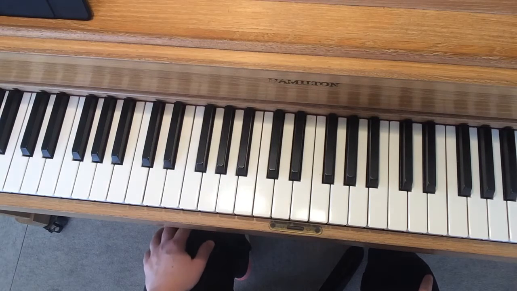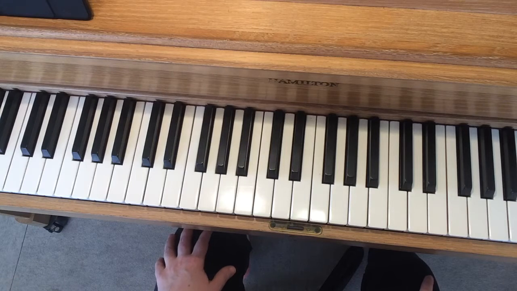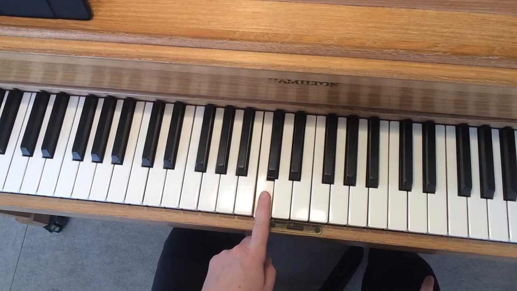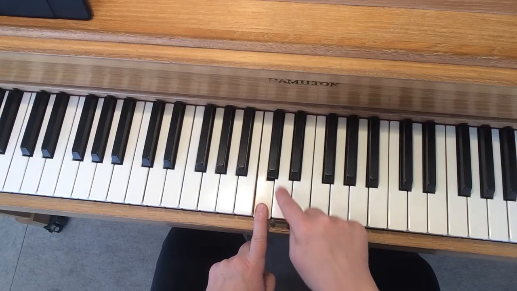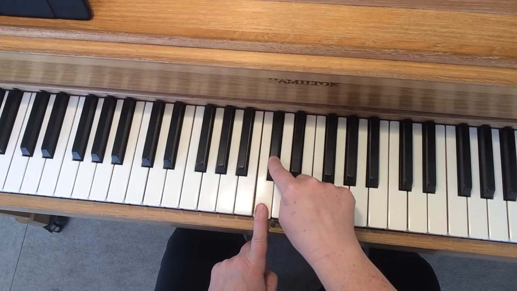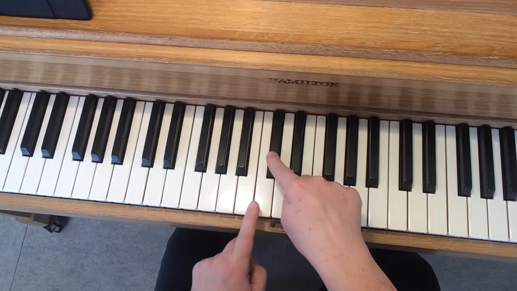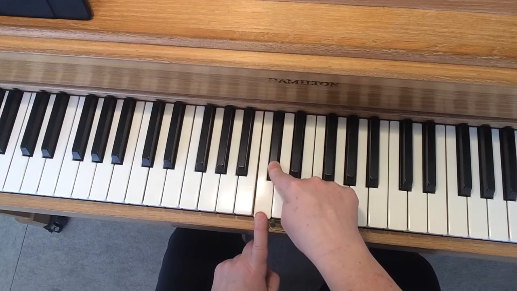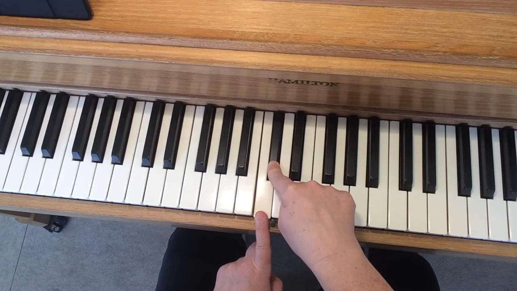Okay, so first let's talk about a half step. If I play any key on the piano, I love middle C, so I'll start with that one, and then play the key right next to it. Not this one, because there's one in between, the black key. That is a half step. Listen to what they sound like together. Kind of ugly, actually. Half steps are not beautiful.